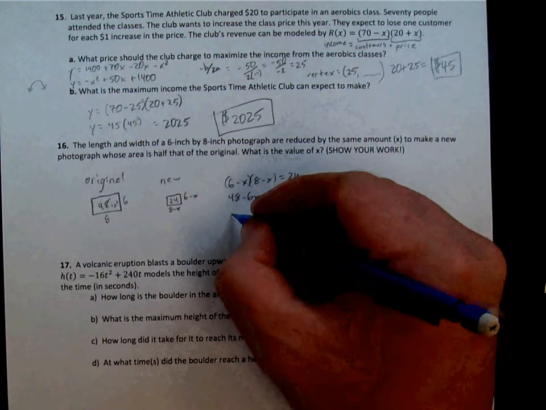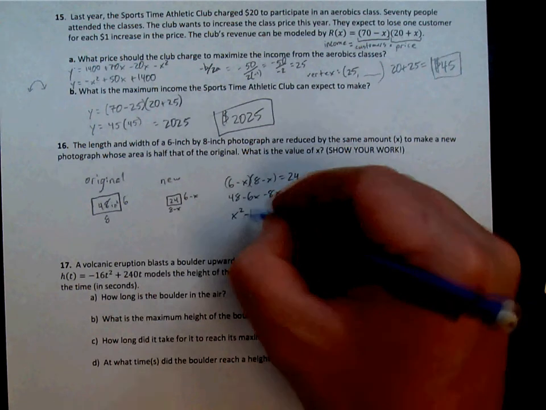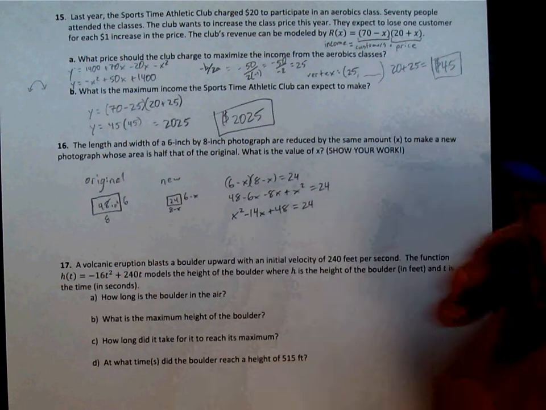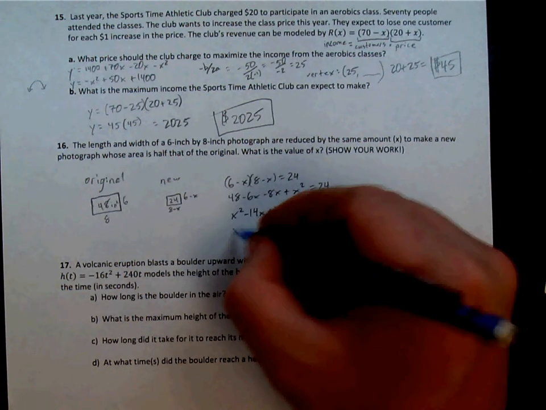Combine like terms, and also put it in descending order. X squared minus 14x plus 48 is equal to 24. Now I want to set it equal to 0, so I'm going to subtract 24 over.